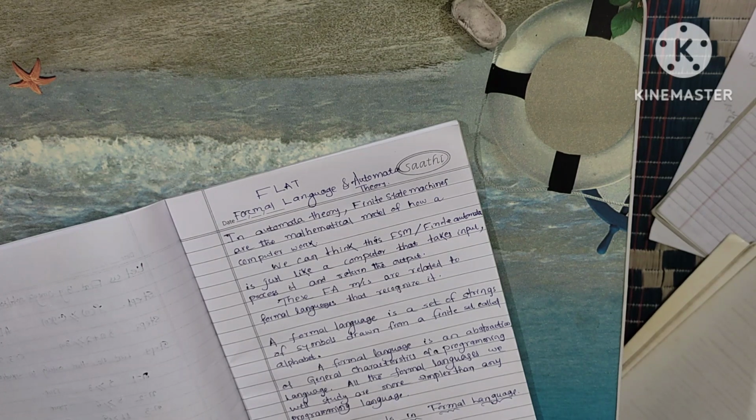First is the set. A set is a collection of elements of similar type without any repetition.